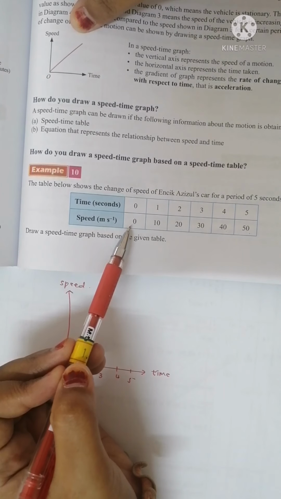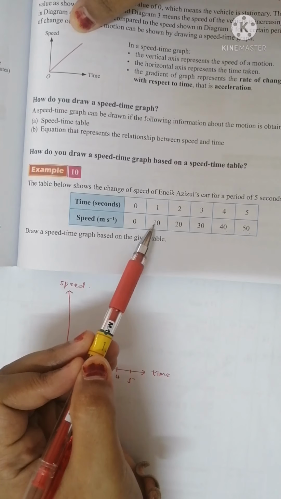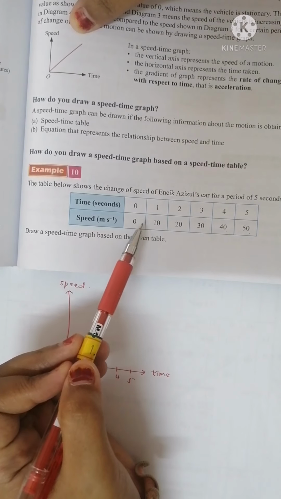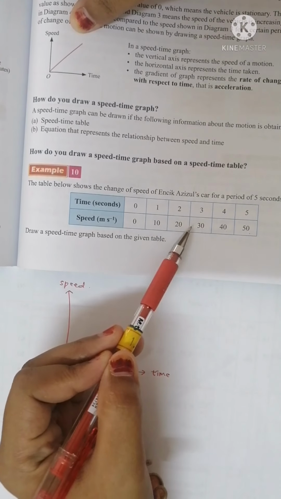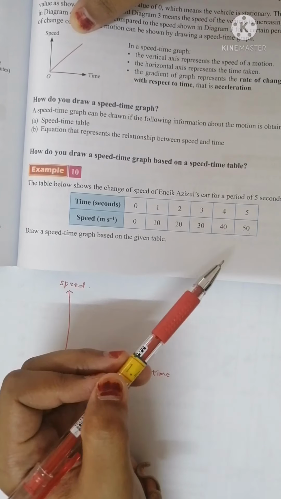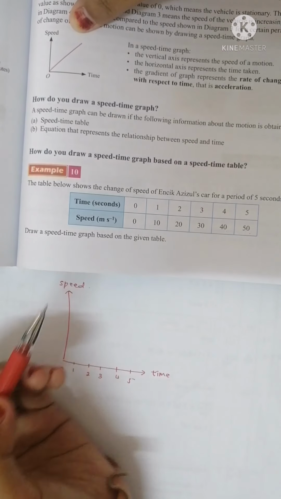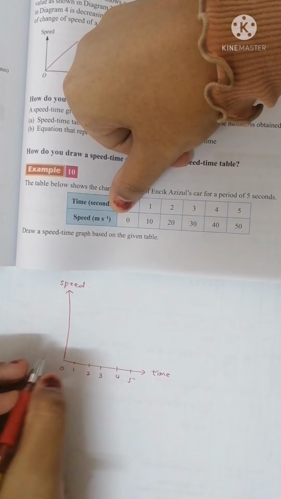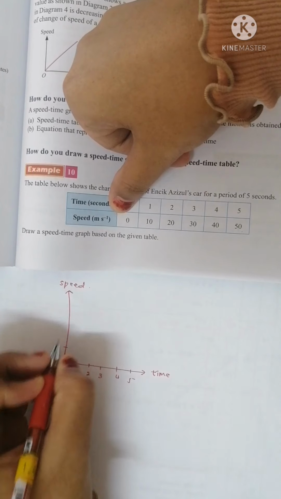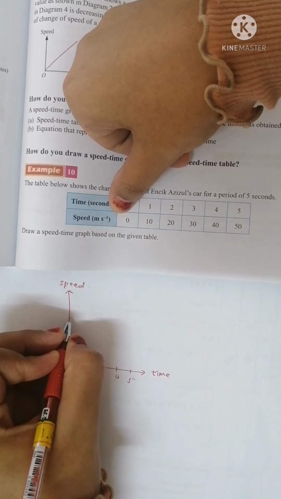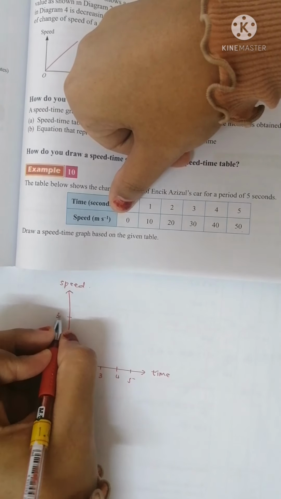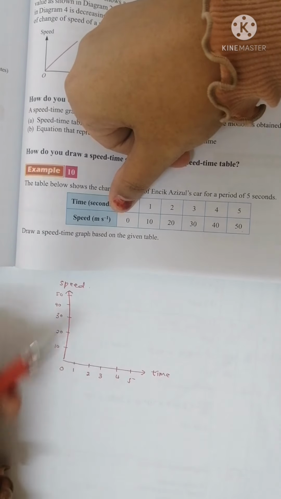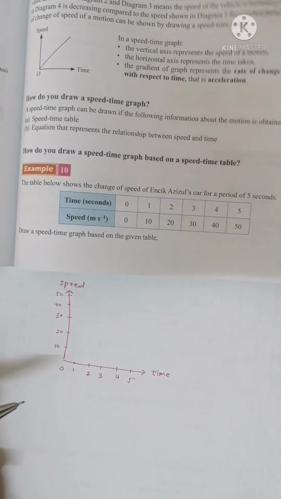From here we know that the scale can be 10, 20, 30, 40 or 50, or you can do 5, 10, 15, 20, 25, 30, 35, 40. You can do the scale like that also, but to make it easier, just choose the scale 10. So 0, 10, 20, 30, 40 and 50.